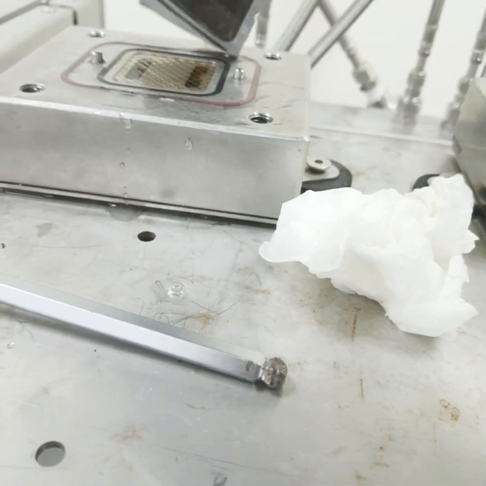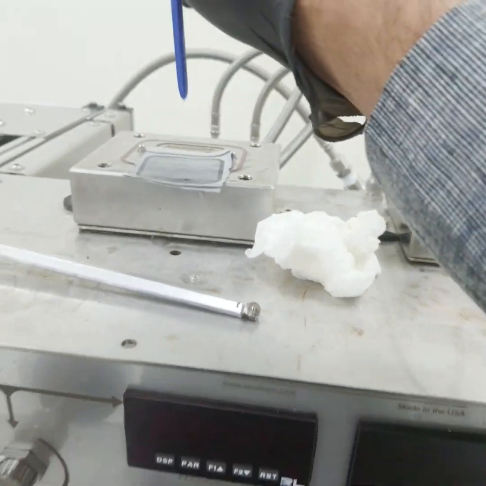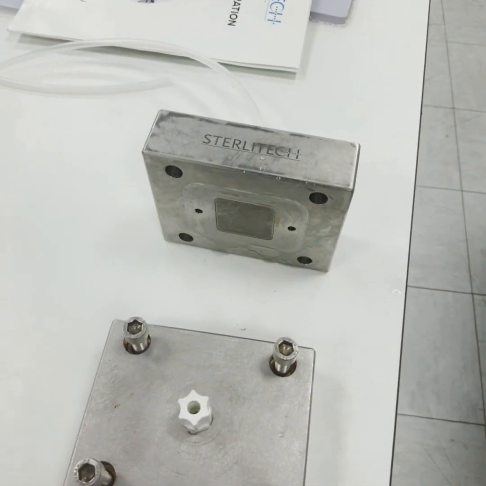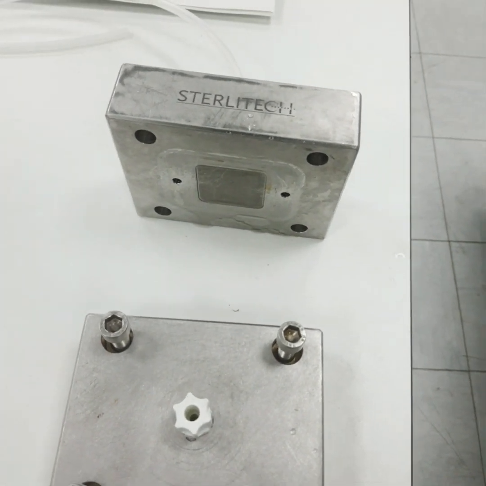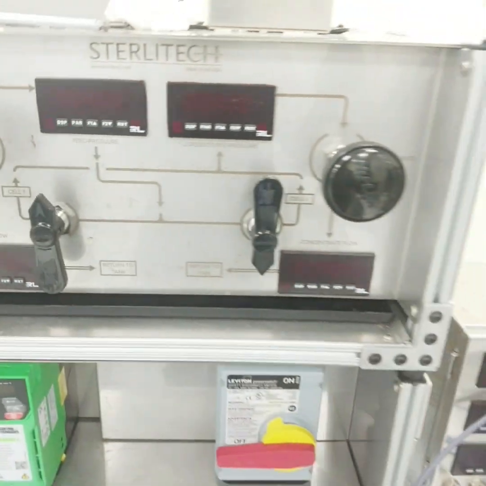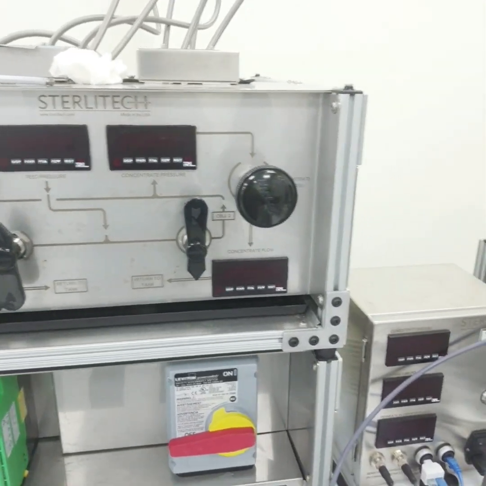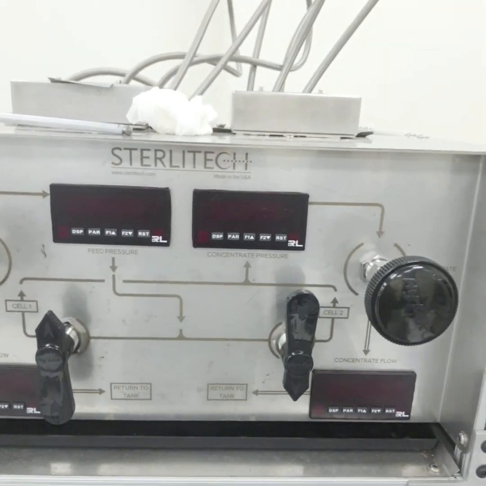and below this is a mesh. So this is my membrane, and this is my upper portion, which is mounted on the top of the membrane. So this was all about the cross flow RO reverse osmosis system, and the brand name is Sterlitech.